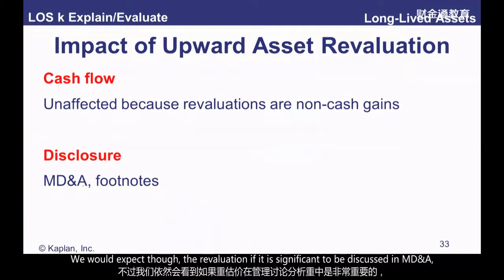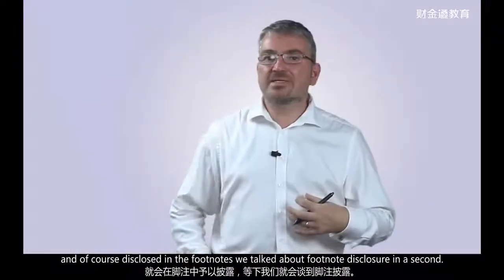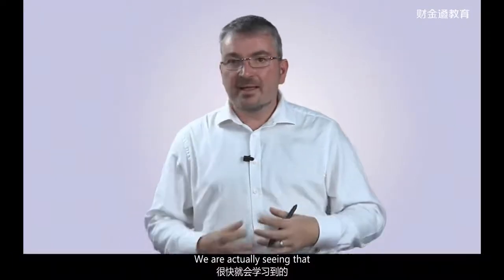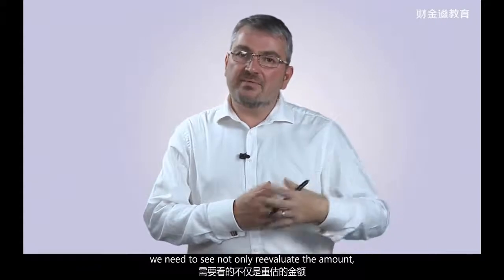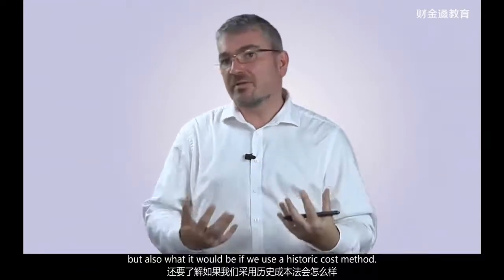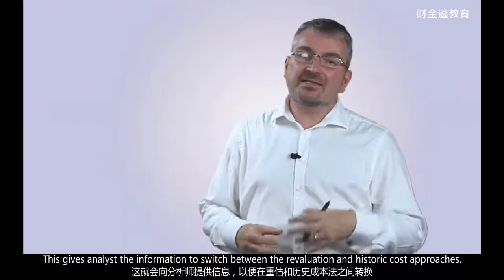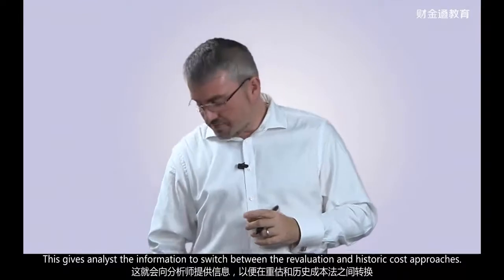We would expect, though, the revaluation, if it's significant, to be discussed in management discussion and analysis, and of course disclosed in the footnotes. And we'll talk about footnote disclosure in a second, what we'll actually see there. If we are going to revalue assets, we need to see not only the revalued amount, but what it would be if we'd used an historic cost method. And this gives the analyst the information to switch between revaluation and historic cost approaches.